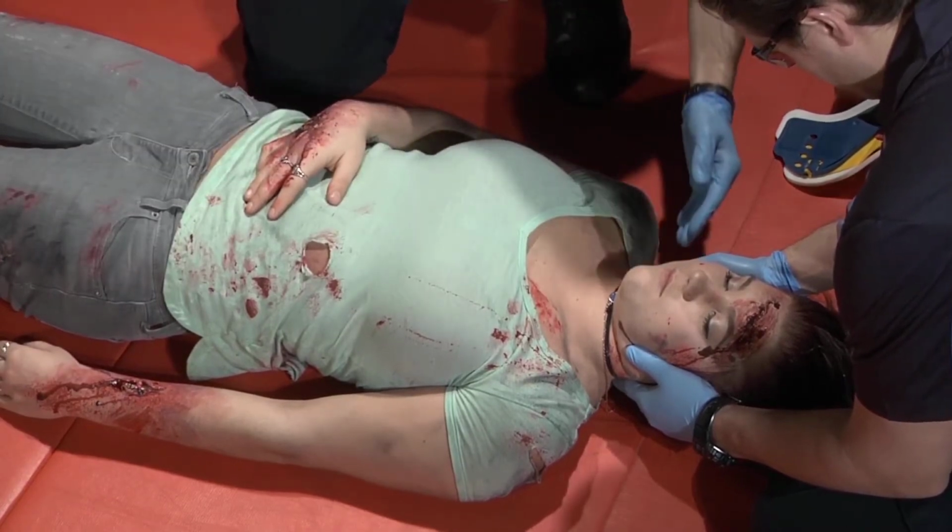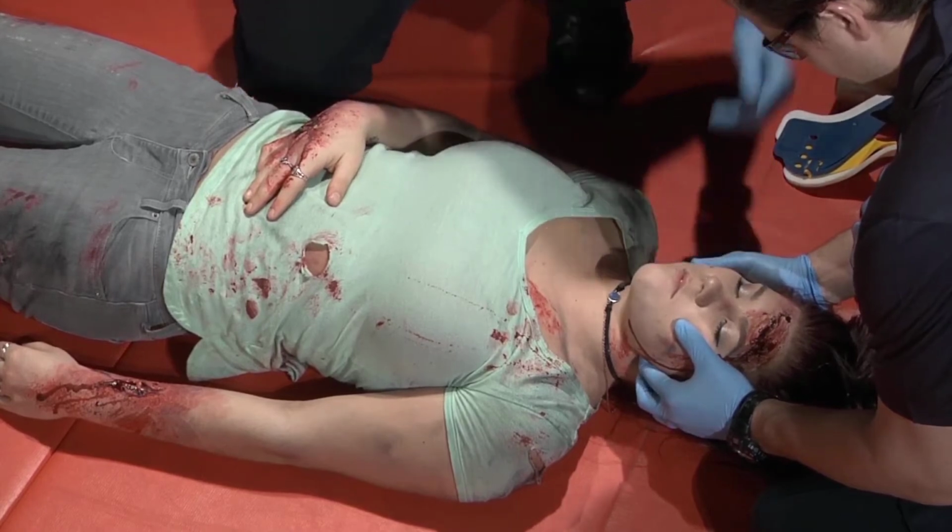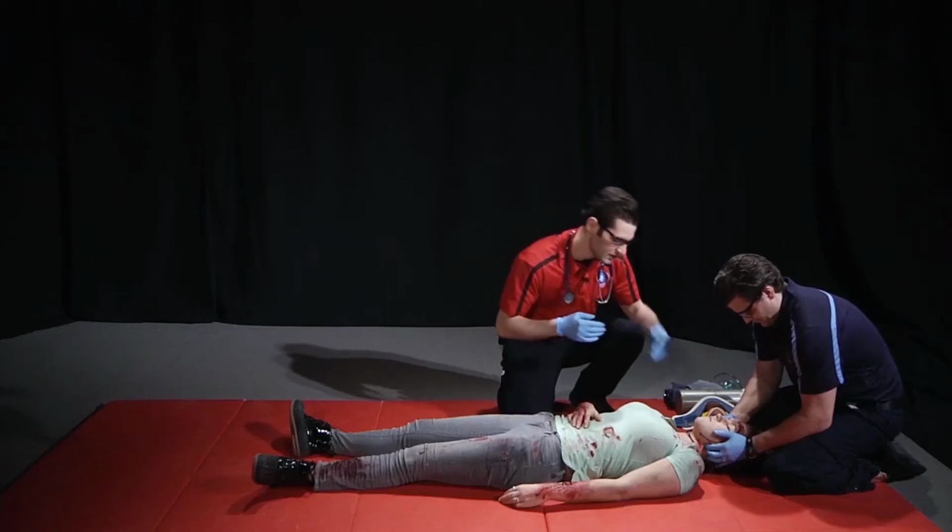I'm going to assess her airway. I'm going to have my partner open her airway with a jaw thrust maneuver. I'll insert an airway adjunct if needed. I'm going to assess the patient's breathing.